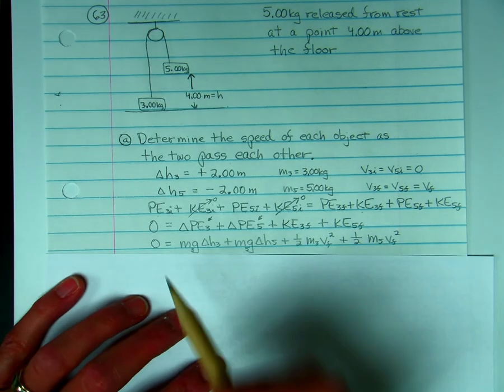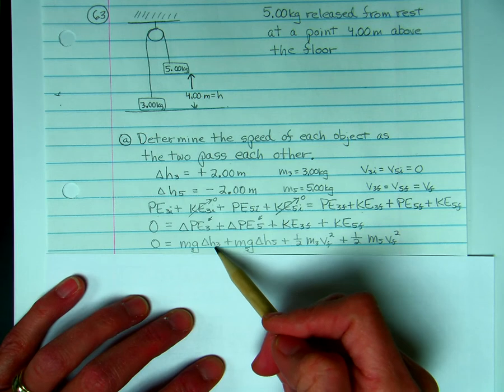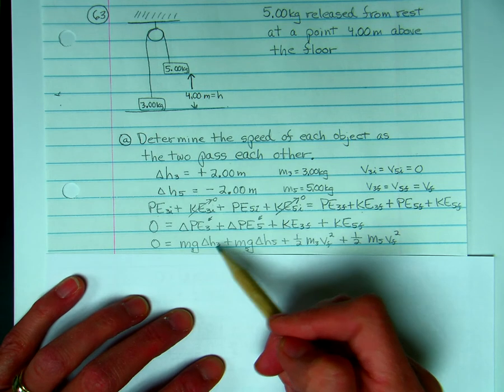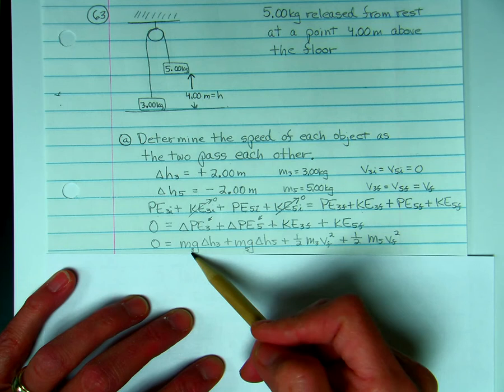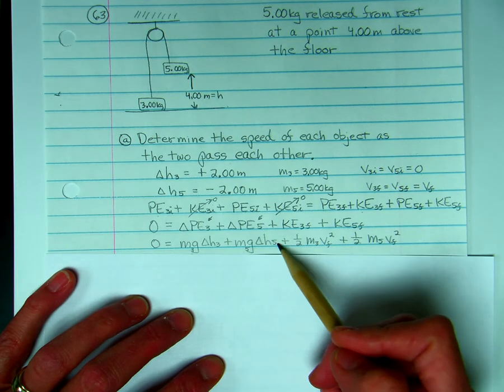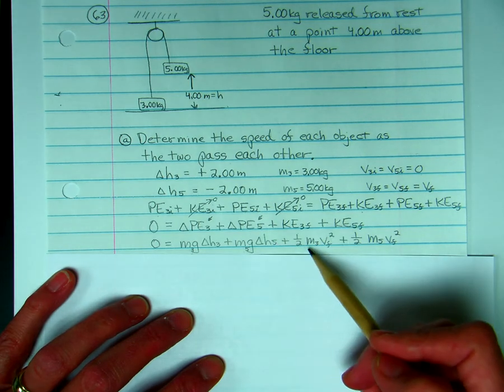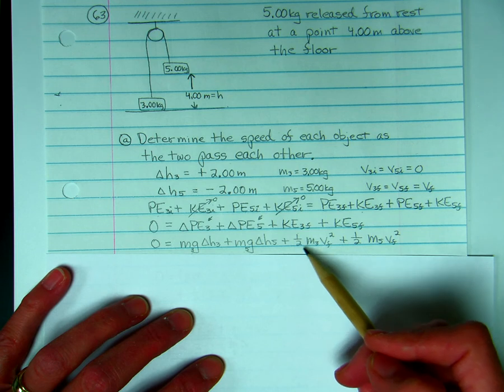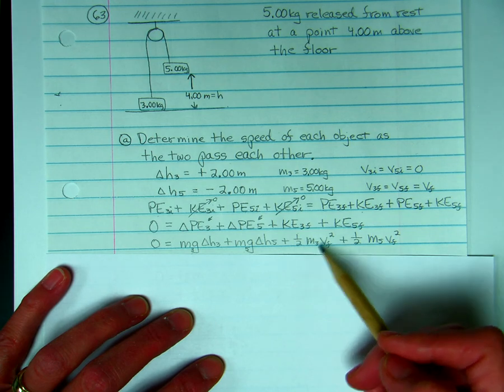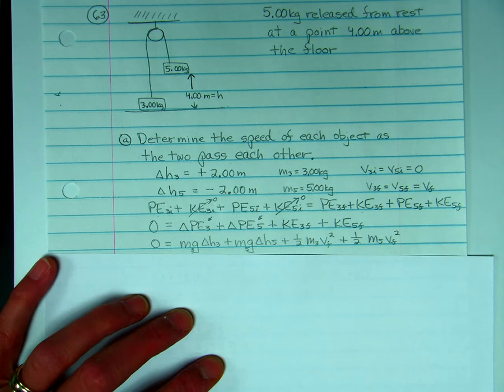Potential energy, mg delta H in this case, because it's a change in potential energy for the 3 kilogram mass and for the 5 kilogram mass. And then I put in the formula for the kinetic energy, 1/2 m v final squared for each of the 3 kilogram mass and the 5 kilogram mass.